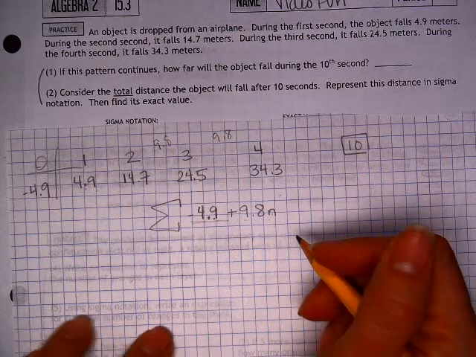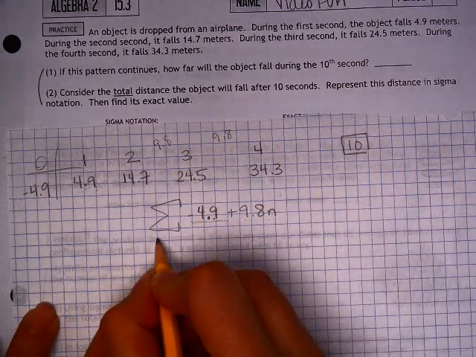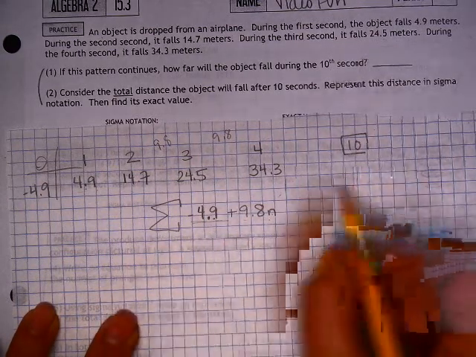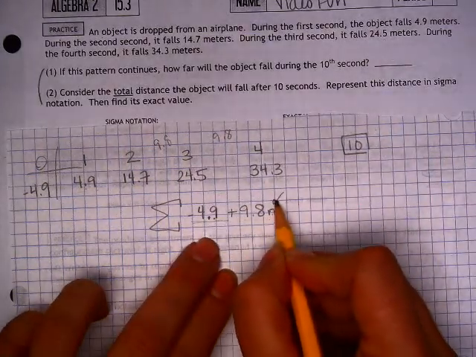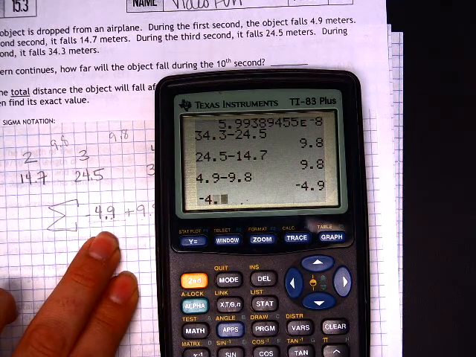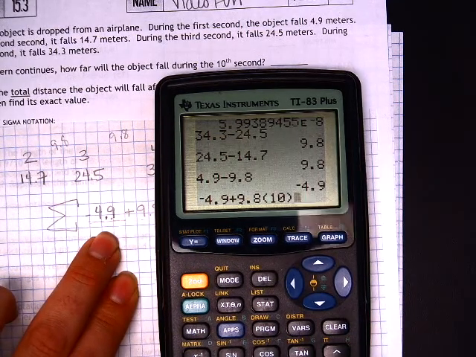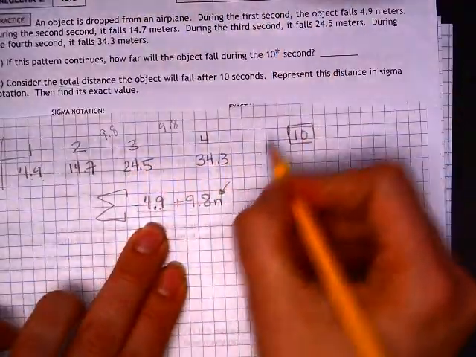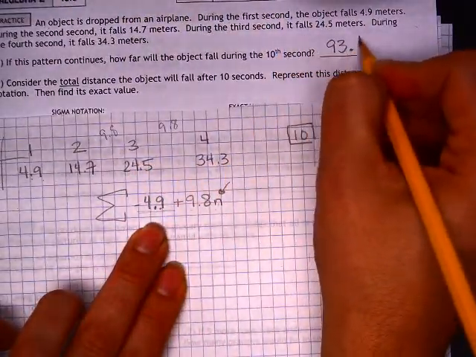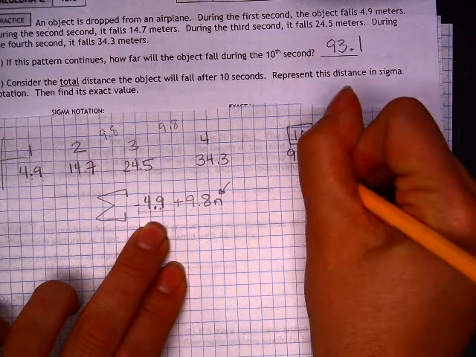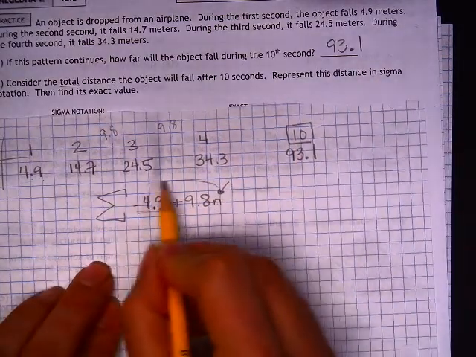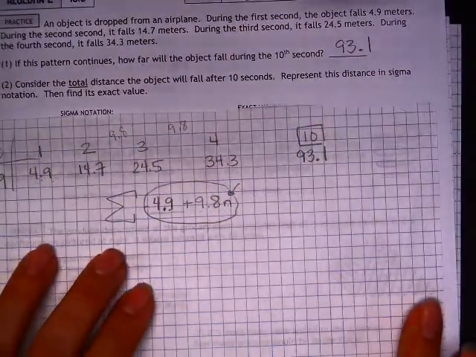And what we want to do is figure out the 10th term. So I'm going to plug in 10 into that spot there. So we'll do negative 4.9 plus 9.8 times 10, which gives us 93.1. So that is what's happening in the 10th second. So that is why this rule is helpful.